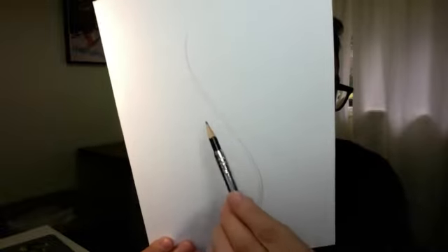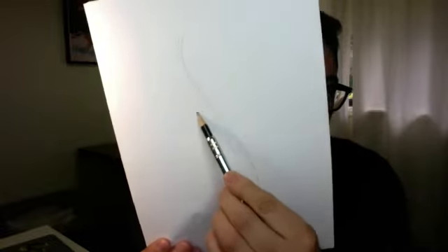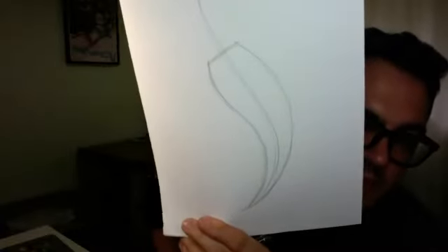And then from about here, I'm going to draw a fishtail. So I'm going to make it a bit thicker around that line I drew and have it come down and then get thin and then go back up. Like that. So that's our mermaid tail.